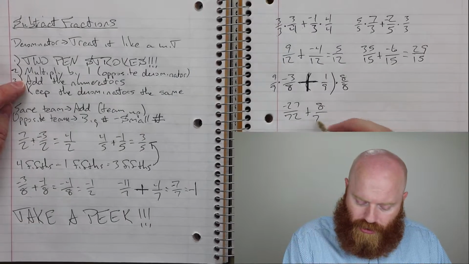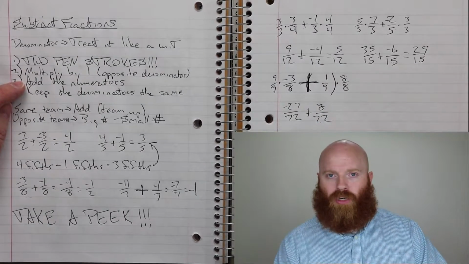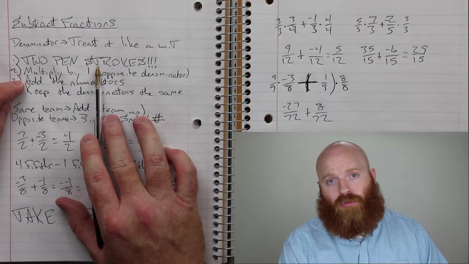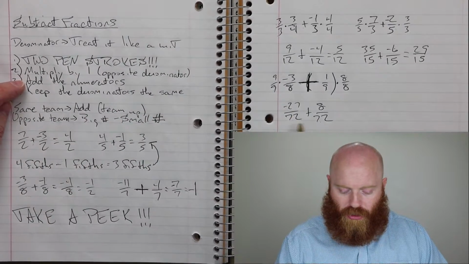9 times 8 is 72. And guess what? We got common denominators. That's why we do that step. And that's why if you already have common denominators, you can skip the step, honestly. But we needed them, so we had to do that step.